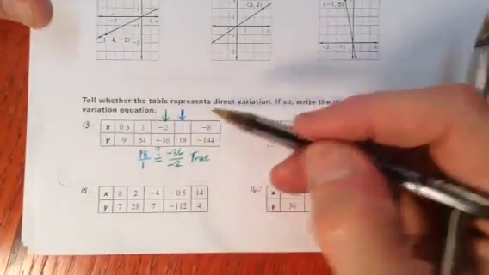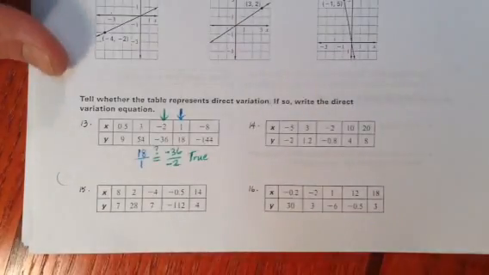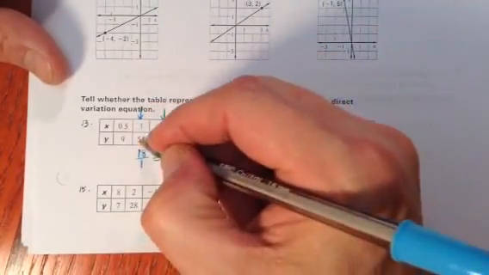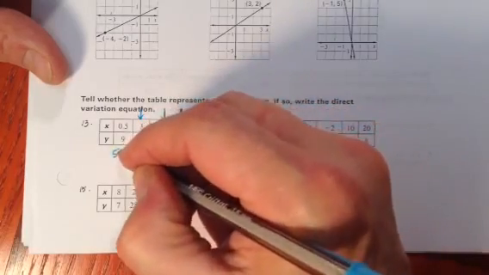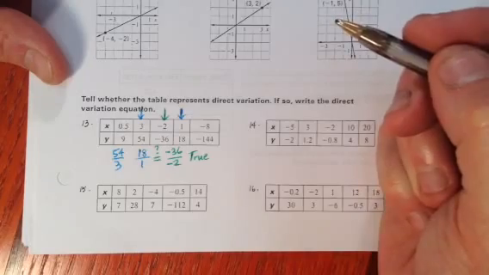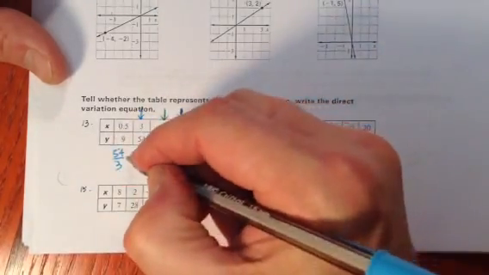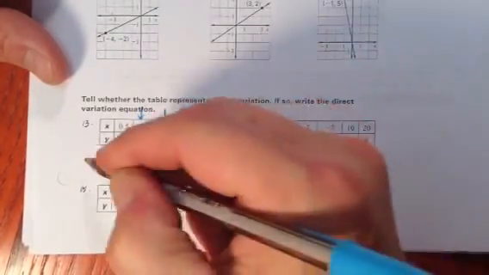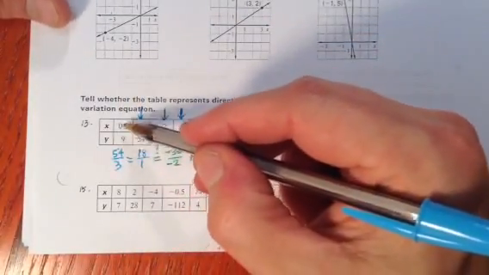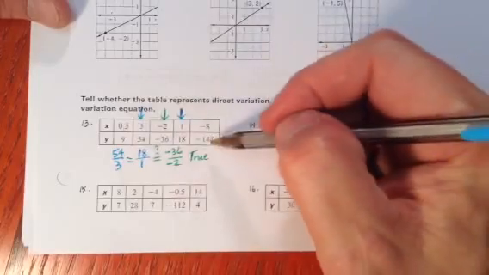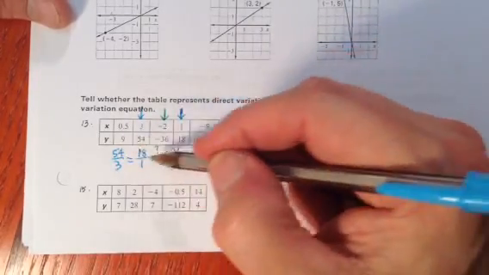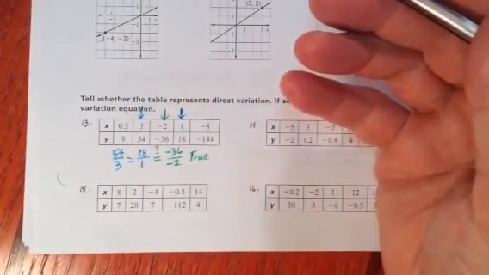Now you can't just stop with 2. You need to go ahead and check the other ones as well. So I'm going to check another one right here. So what about y over x on this one? What is 54 divided by 3? You got a calculator, right? 54 divided by 3 is 18. Hey, look, all of these ratios, go ahead and check these other two. You'll find out 9 divided by 0.5 is 18, and negative 144 divided by negative 8, 18. All of these ratios equal the same thing. In this case, it's 18.